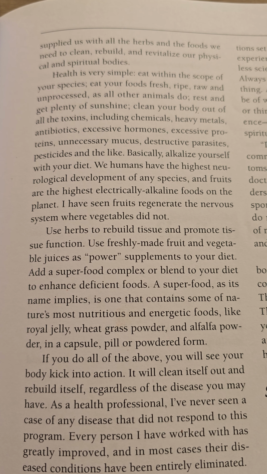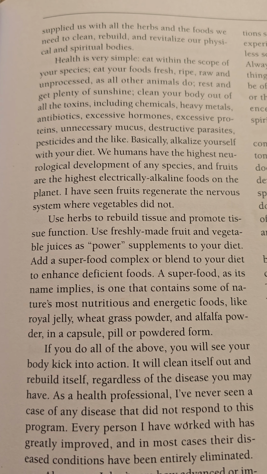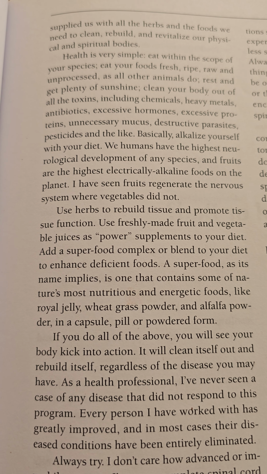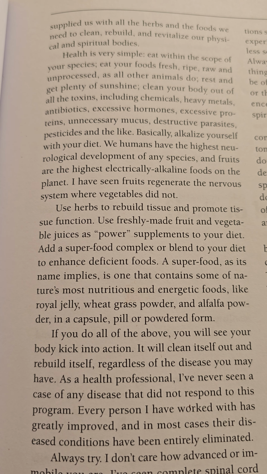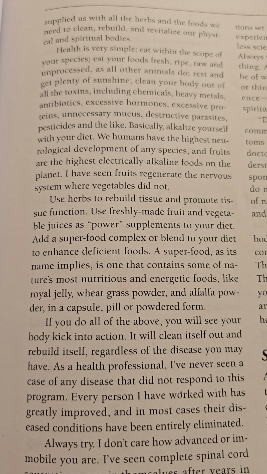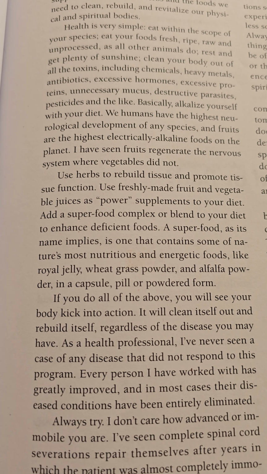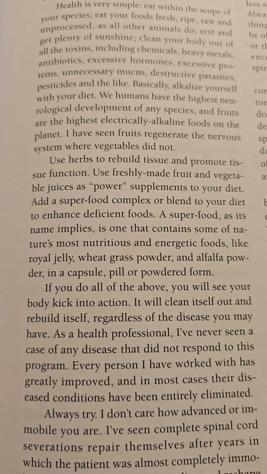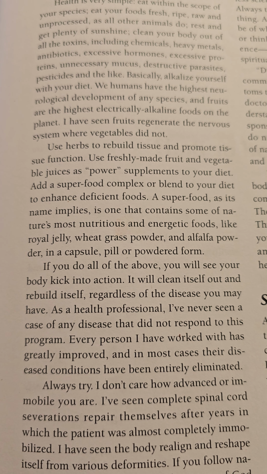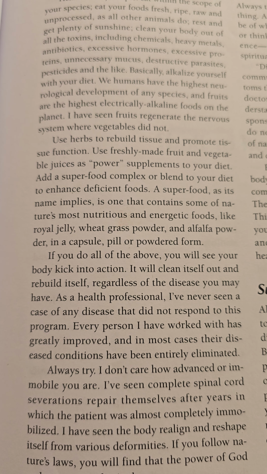Basically, alkalize yourself with your diet. We humans have the highest neurological development of any species, and fruits are the highest electrically alkaline foods on the planet. I have seen fruits regenerate the nervous systems, where vegetables did not. Use herbs to rebuild tissue, promote tissue function. Use freshly made fruit and vegetable juices as power supplements to your diet.